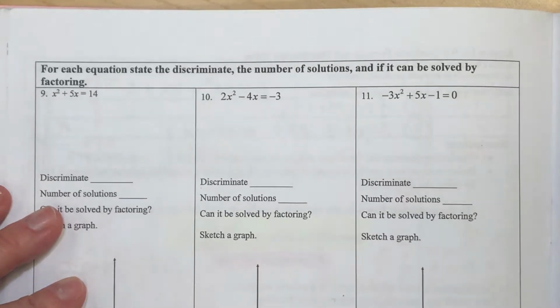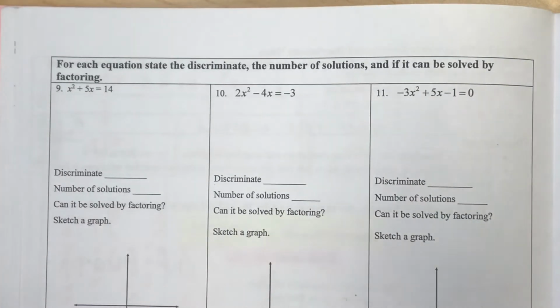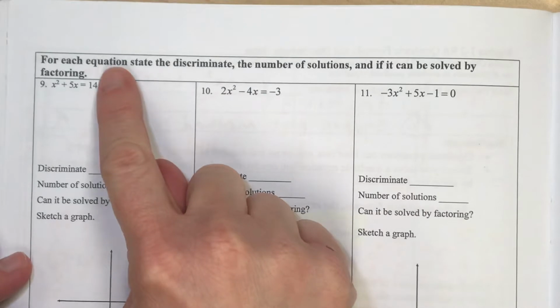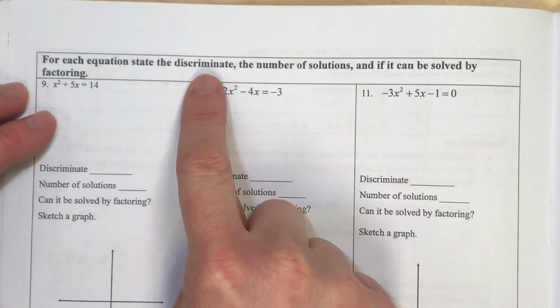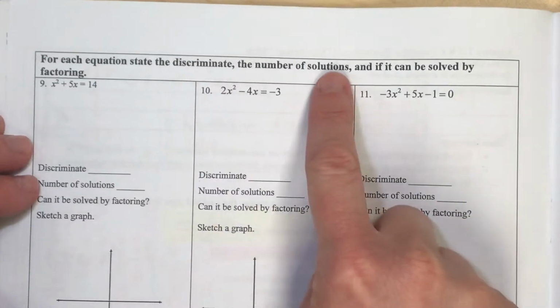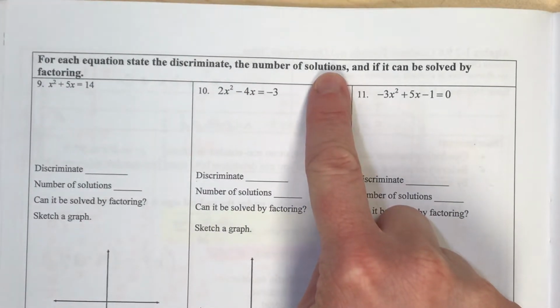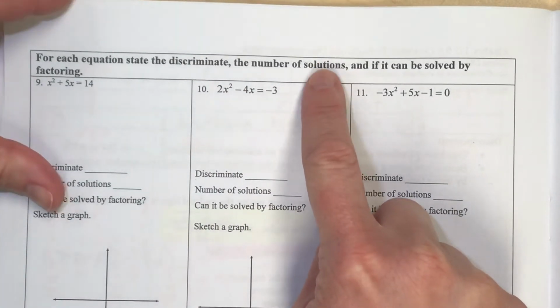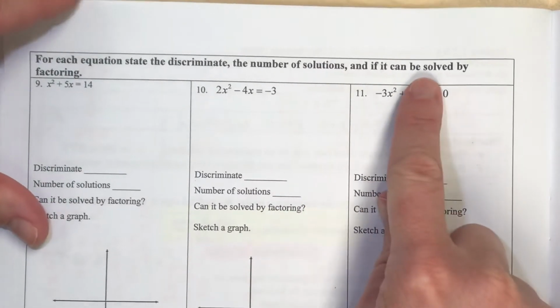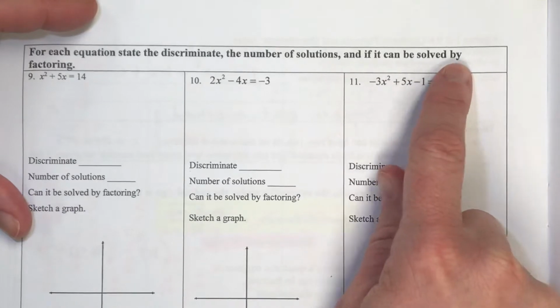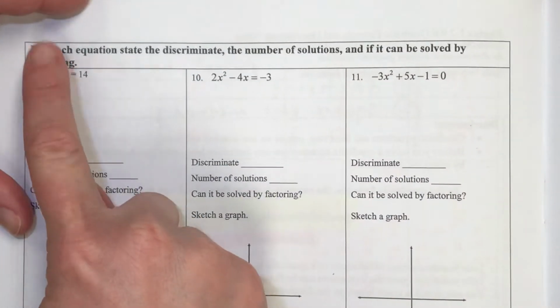In this video, I'm going to go through 6 examples of quadratics. For each equation that we're given, we're going to find the discriminant, state what the number is, and then based on that number tell what number of solutions we could have, meaning x-intercepts. They're also called roots or zeros. And then we're going to decide if your equation can be solved by factoring.